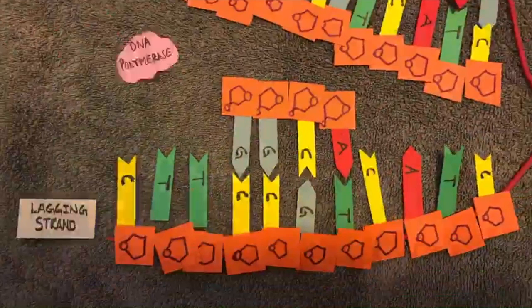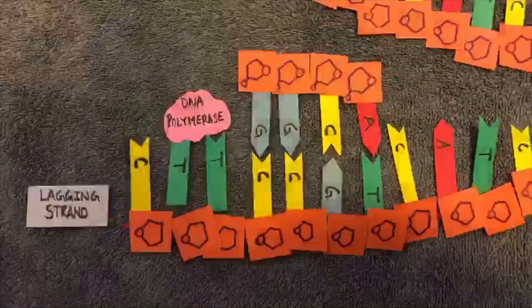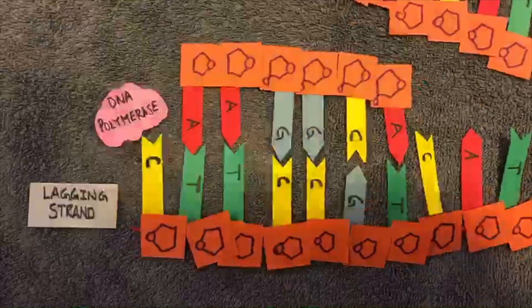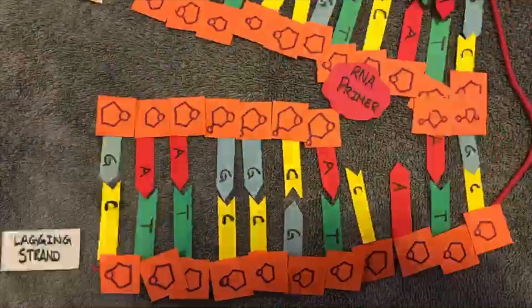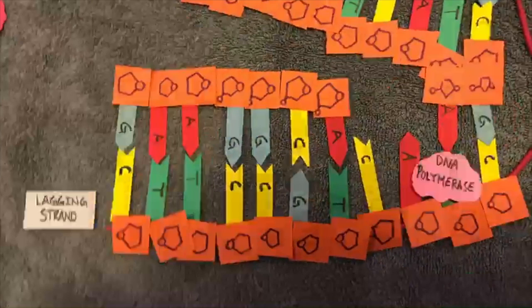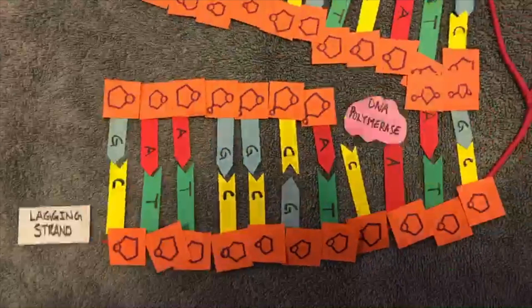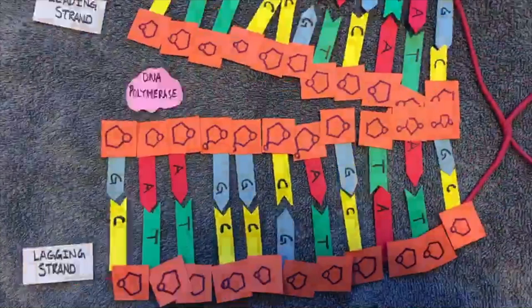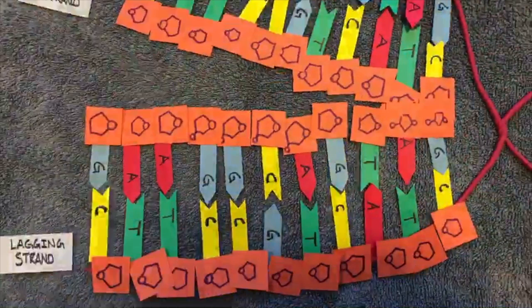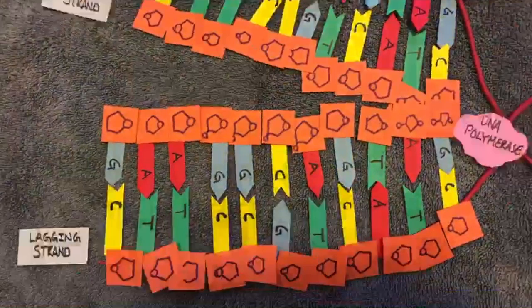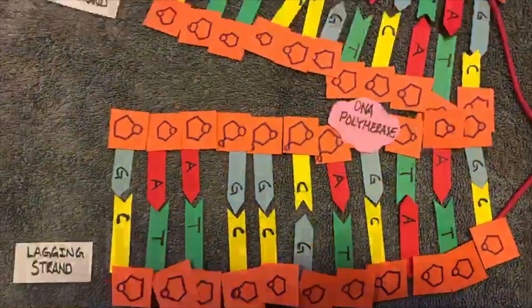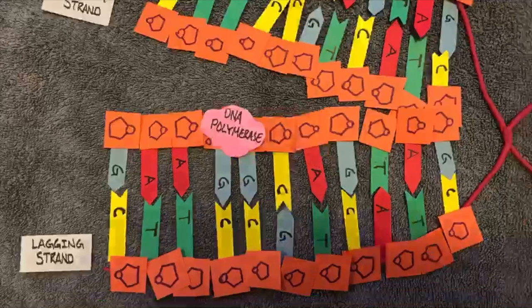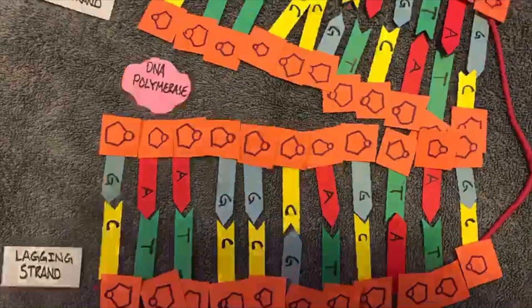Having many different fragments creates a discontinuous process of replication. The reason for this discontinuation is because the Okazaki fragments are disjointed. The DNA polymerase then returns and changes the RNA sections to DNA.